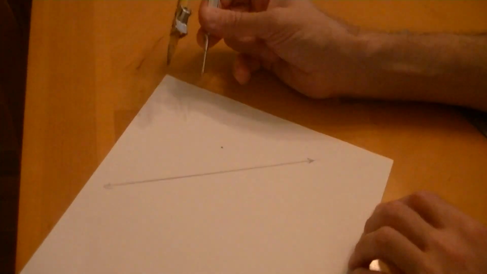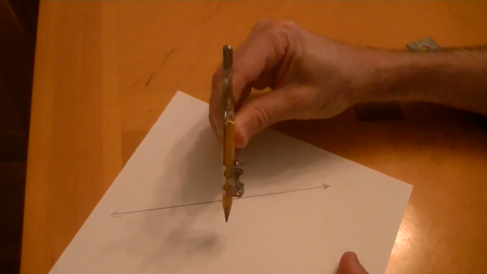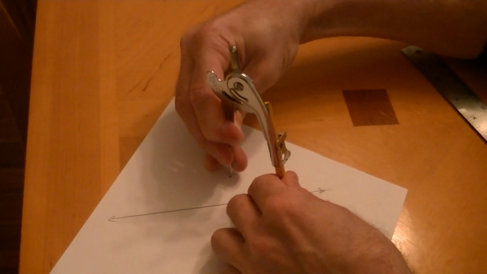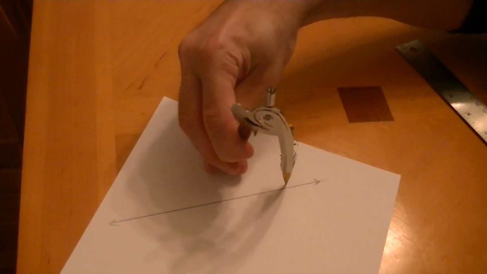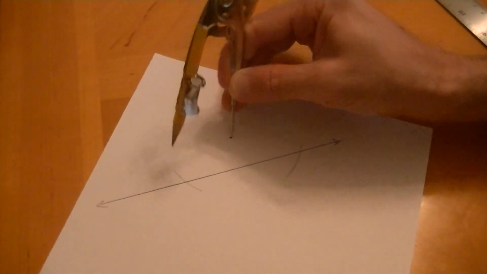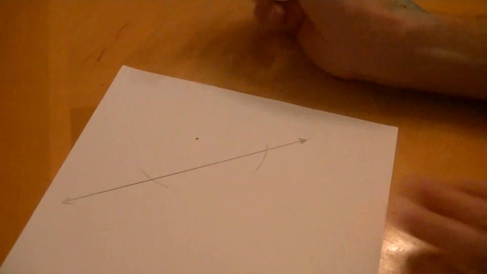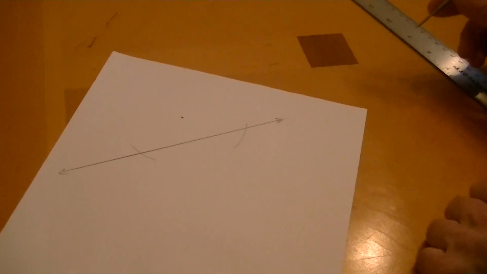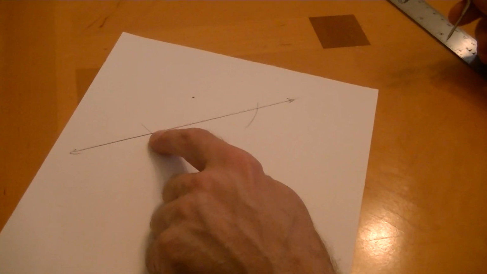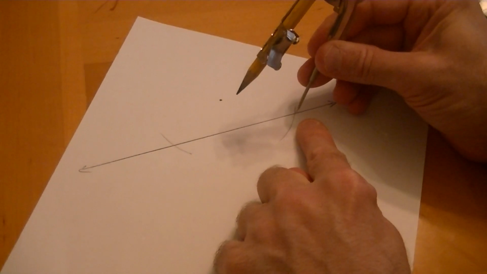Needle goes on the point, and you open up the compass any size big enough that allows you to swing the compass and hit the line twice. So 1, 2. You want to make 2 arcs with the needle on that point. And now that gives me these 2 points where the arcs intersect the line.